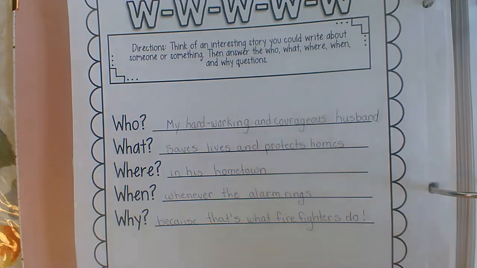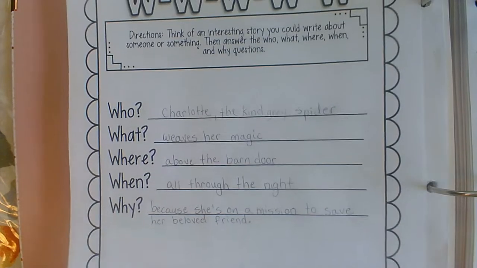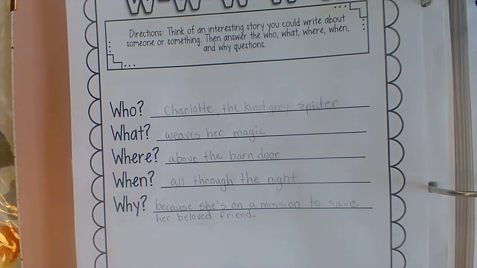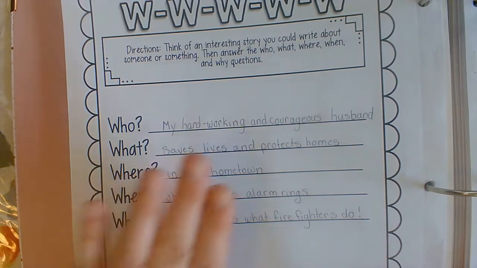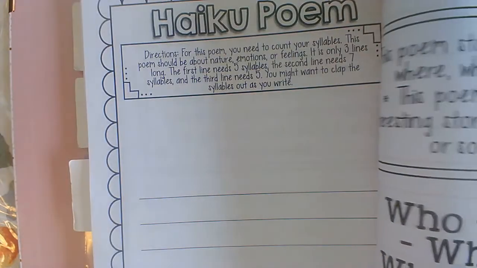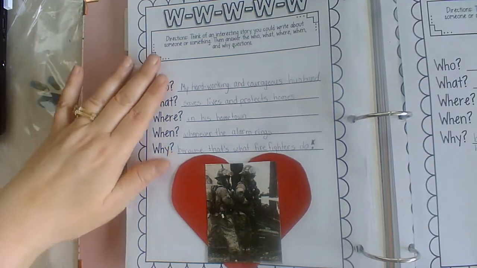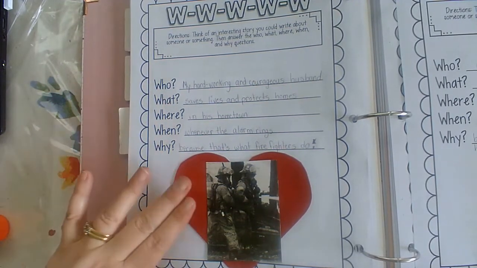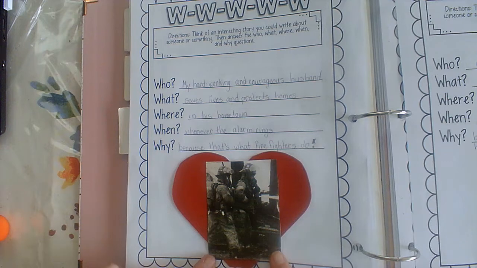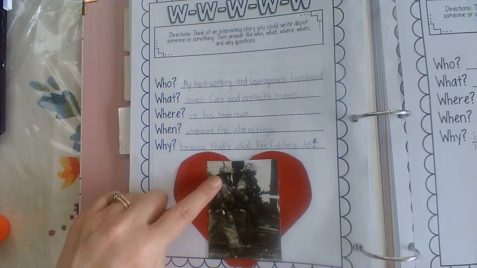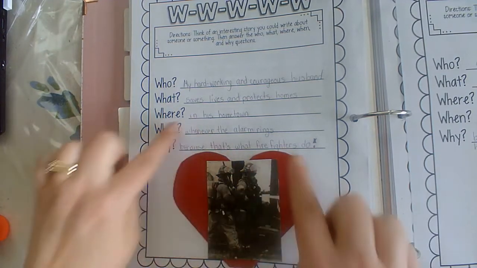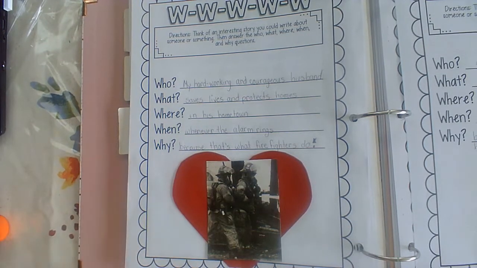In fact, I think between the Charlotte one and my firefighter one, I think I'm going to choose the one about my husband to put into my poetry book as my good copy. And so here is my final poem. I wrote it out neatly up here, and then I found a picture from a newspaper that I had of my husband. This is him right here in the front, and it goes along with my poem, so I just put a heart background on it and put it on there.